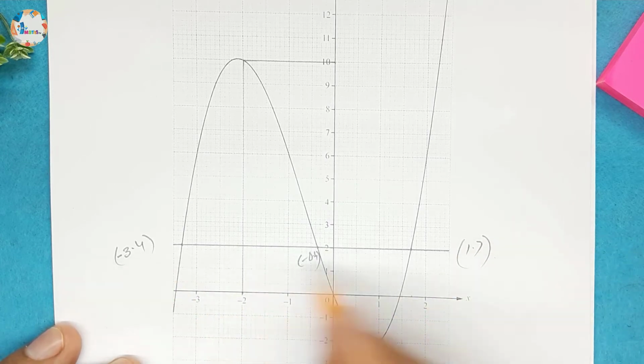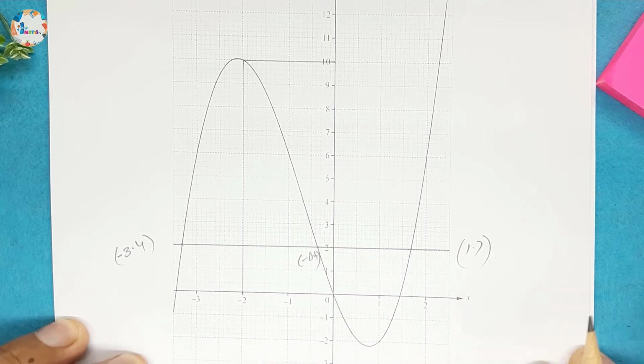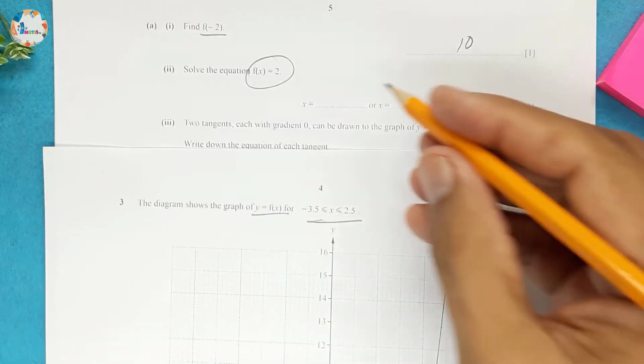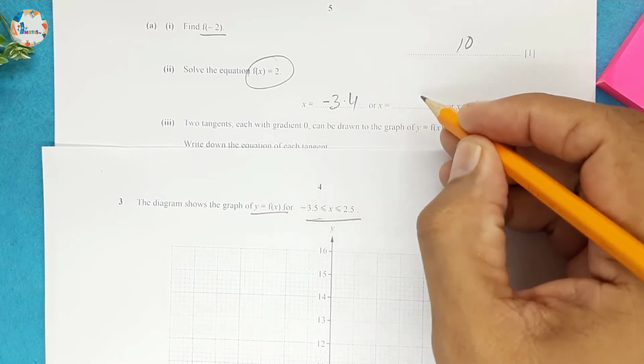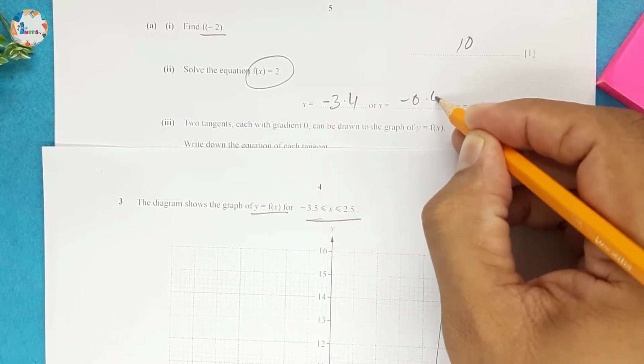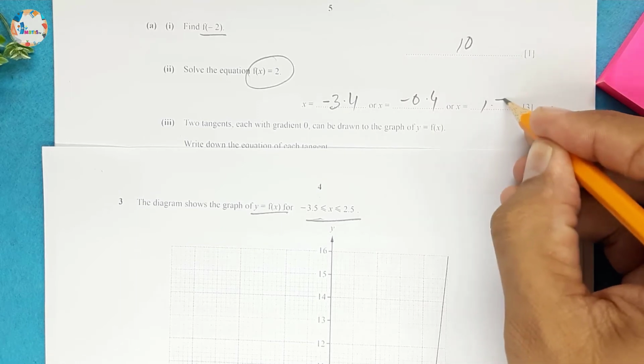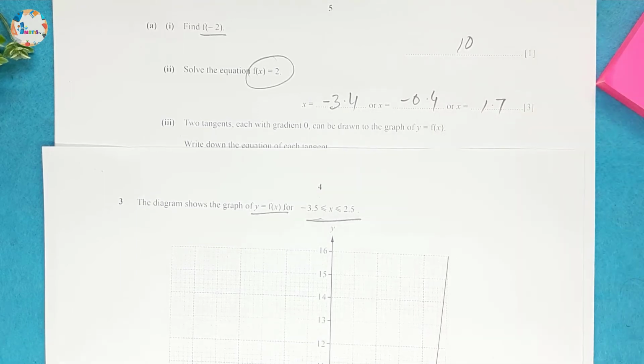So these are the three values which we can provide as the answer. So it will be minus 3.4 and minus 0.4 and 1.7. These will be the three values.